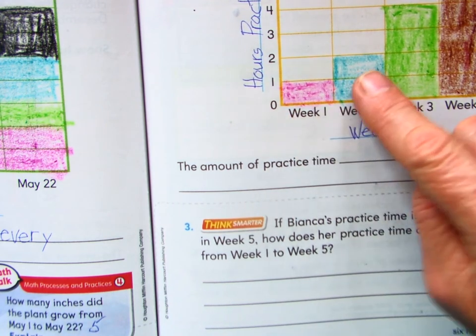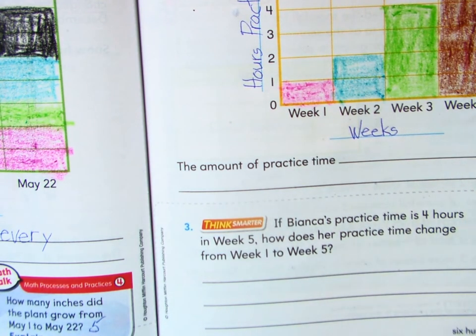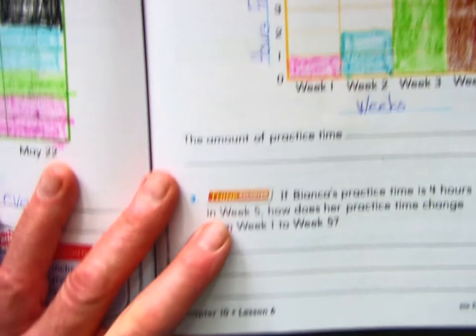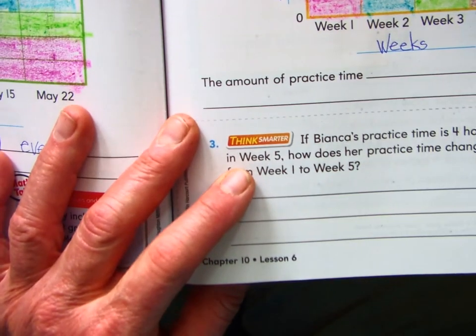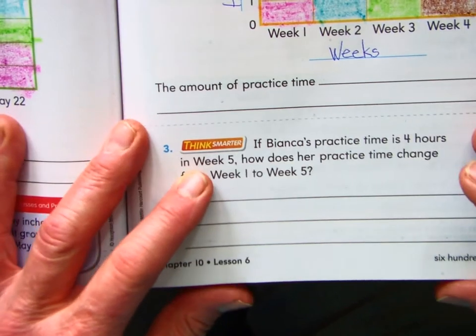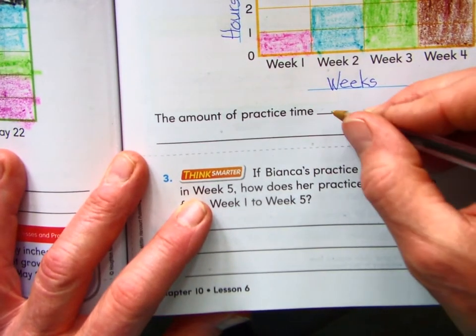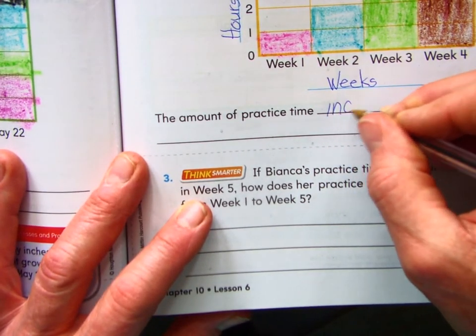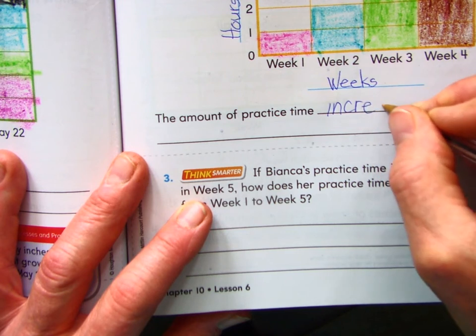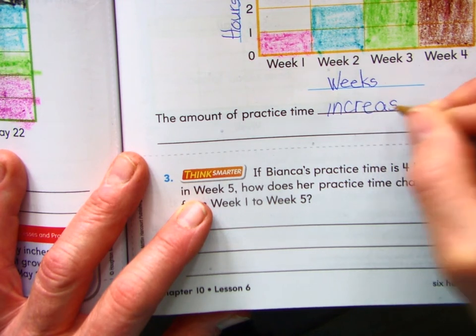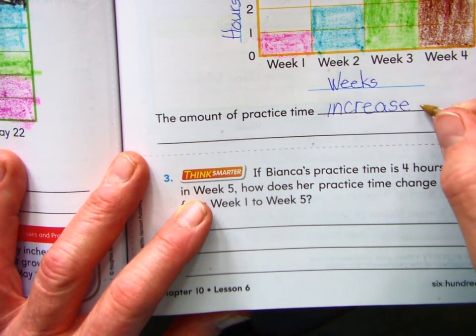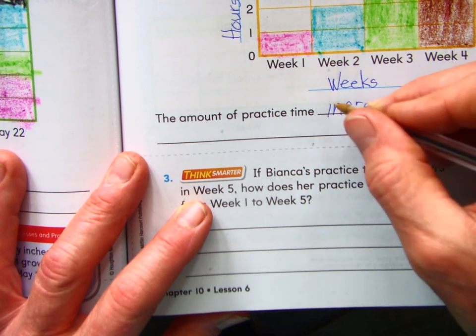First she did 1, then 2, then 4, then 5. The amount of practice time, what did it do? What's that 3rd grade word we learned? The amount of practice time increased. Increased. That means it got bigger. The amount of time got bigger.